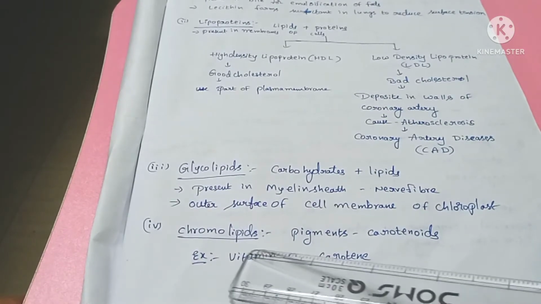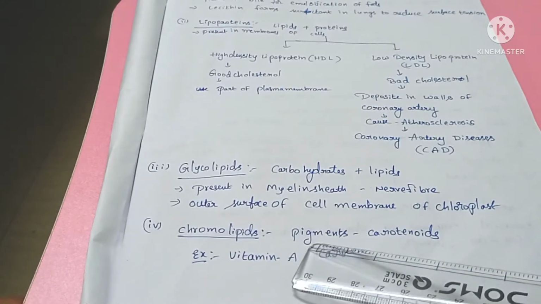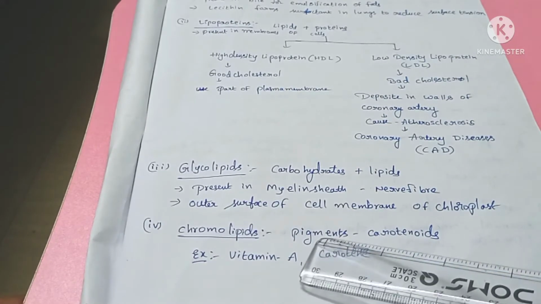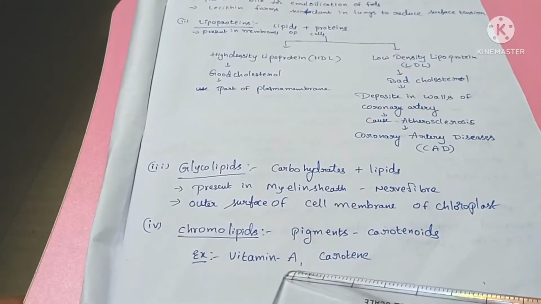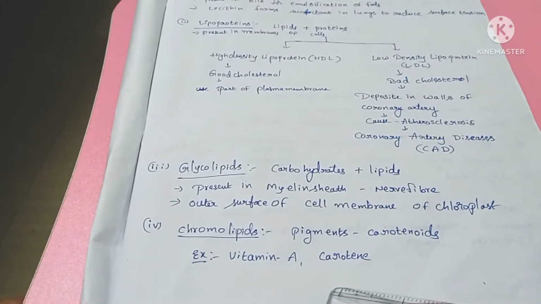Vitamin A is fat soluble, no? Vitamins A, D, E, K come under the fat soluble vitamins, right? So vitamin A comes under the chromolipids, and in addition to this, carotene is also an example of a chromolipid.